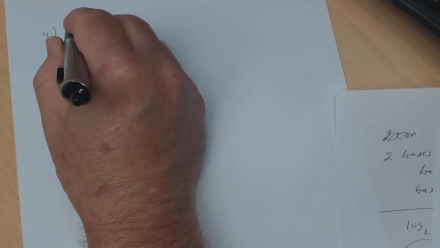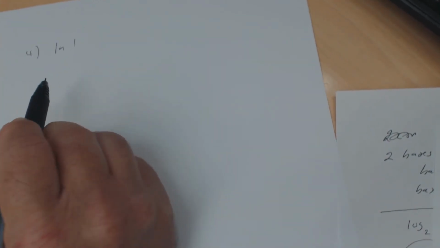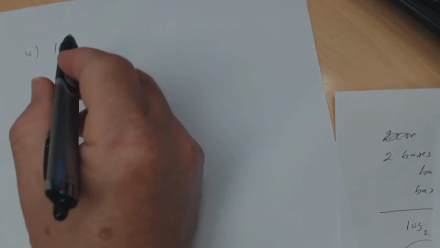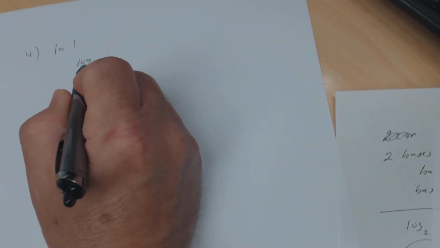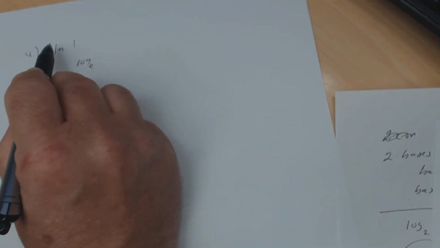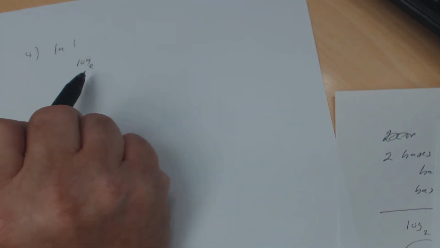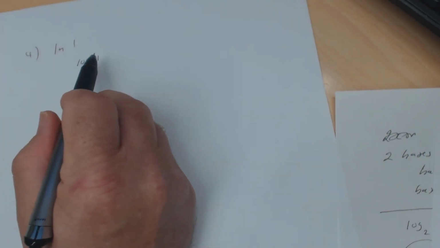Number 4, suppose we had now the natural log of 1. I want you to think about this for a moment. In your mind, remember, the ln really means log base e. That's what it means, log base e. So you may want to rewrite the ln like this. Rewrite this as the log of 1 base e.